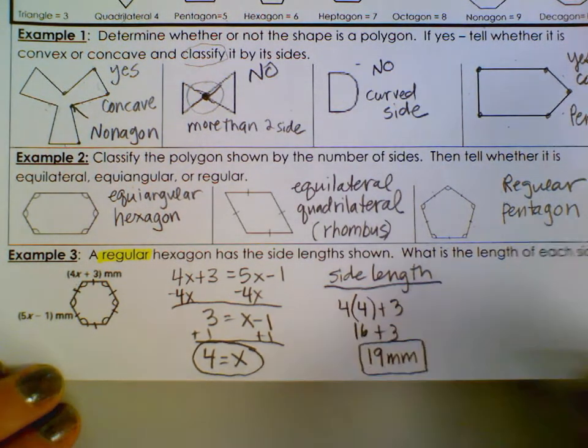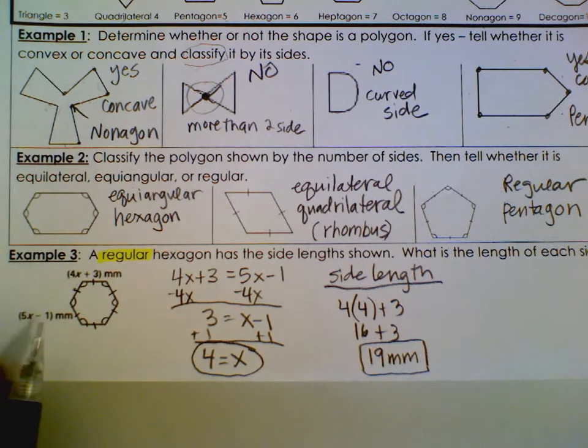And even though you didn't have to do it twice, I do sometimes just mentally plug the 4 into the other one, right? 5 times 4 would be 20. 20 minus 1 is 19. So I'm pretty sure that my math is right.